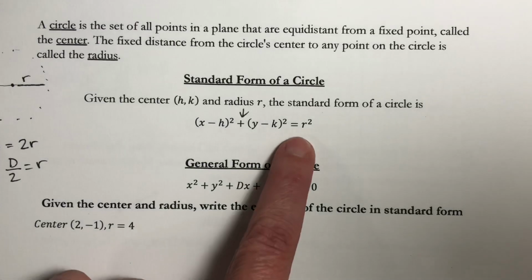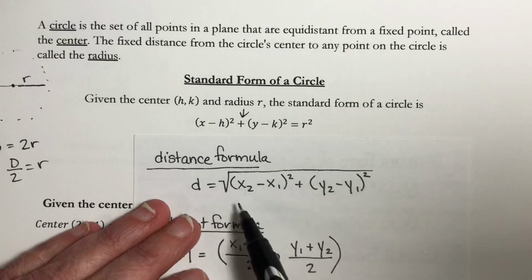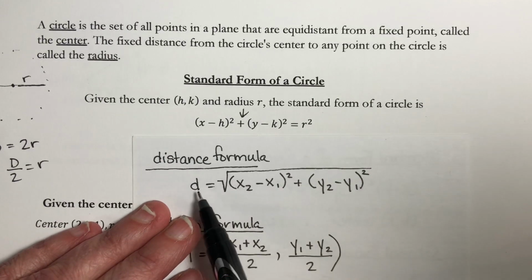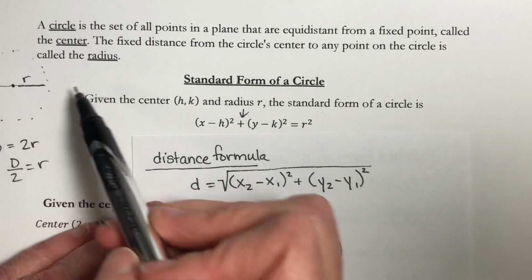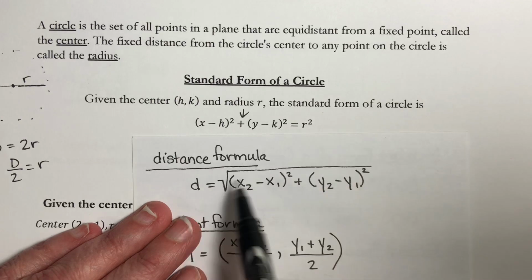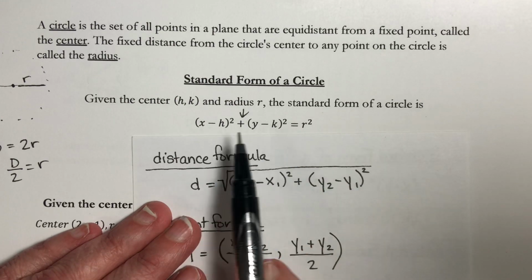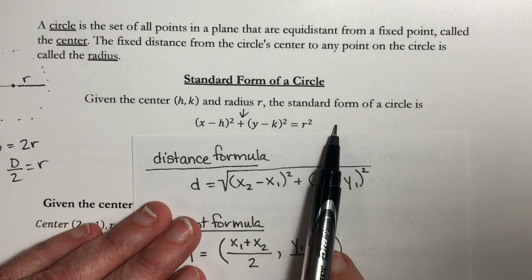Well, if you compare this to this, we said here the distance from here to here is d. Well, that's also the radius. That's where this r comes from. If you square both sides, you get something that looks very much like this. Okay?